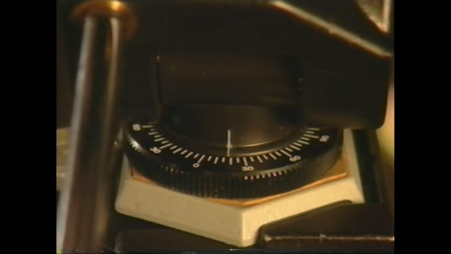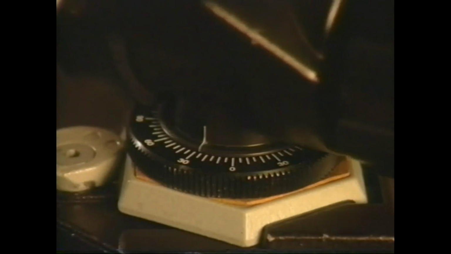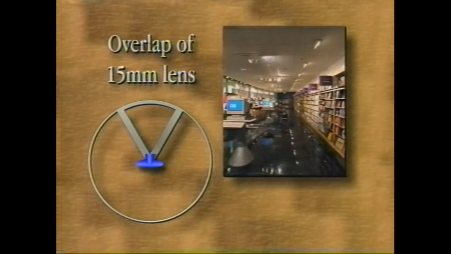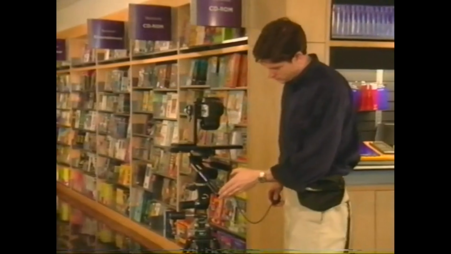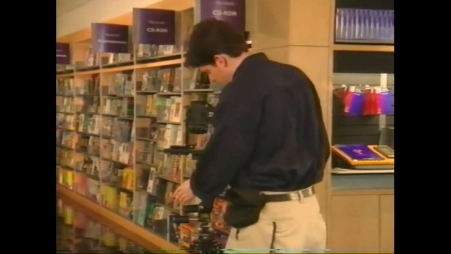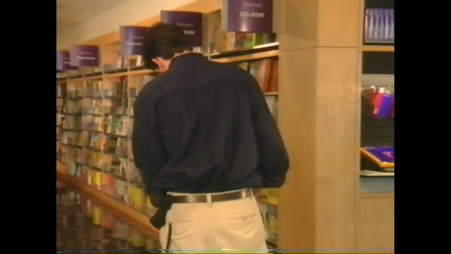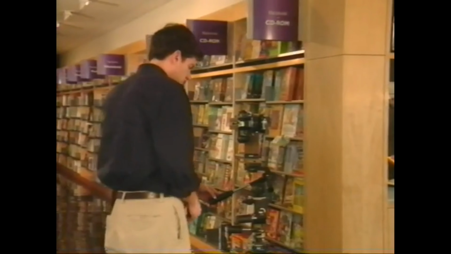To begin shooting a panorama, first set the degree marker to 0 for the first shot. We are using a 15mm lens, so we will take an image every 30 degrees. As you move around the tripod, be aware of any shadows you may cast or reflections created by shiny surfaces that may show the rig or yourself.